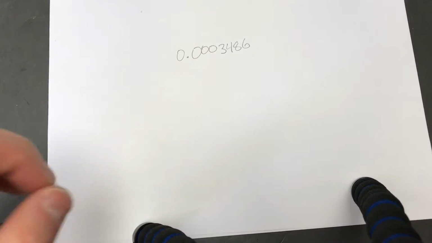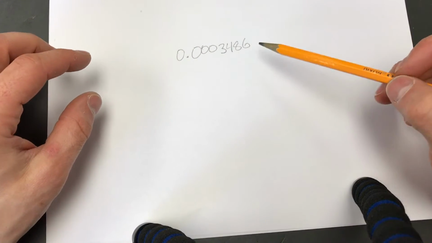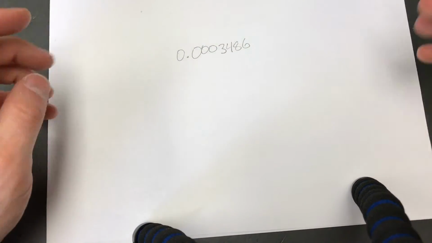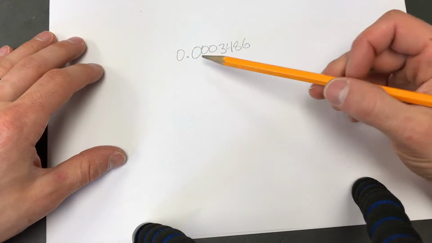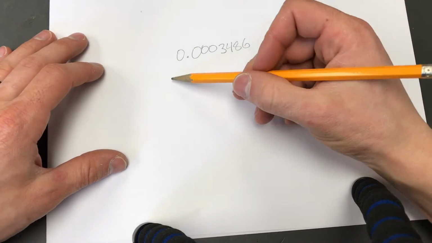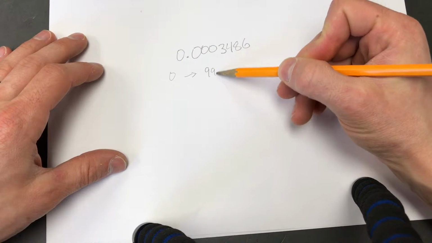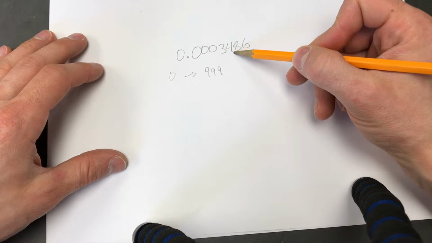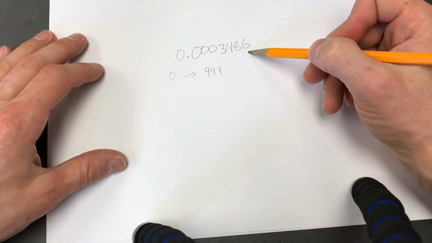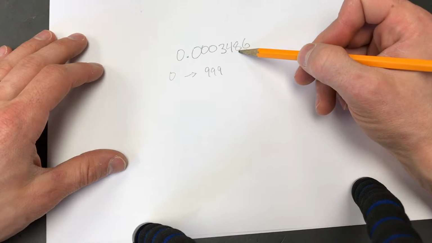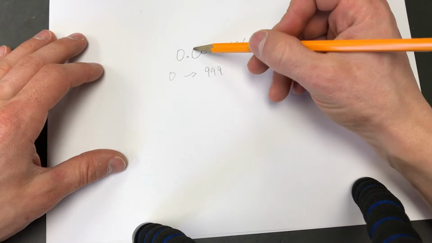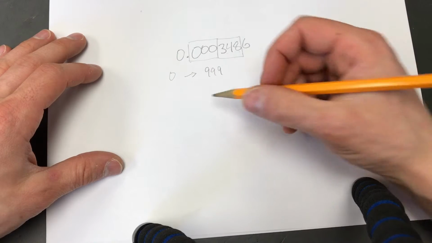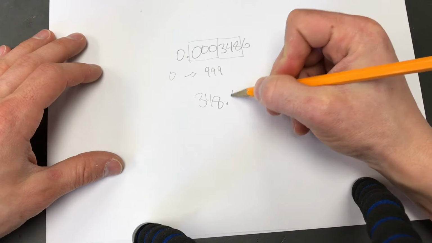Now we have this really small number that we want to put in engineering notation. We don't have any units with it. It's not ohms, or amps, or volts. It's just a number. So we need a number between 0 and 999 like before. We could do 34, we could do 3, we could do 8, we could do 348, but we need to work in groups of 3. So if we split these up in groups of 3, 348 works nicely, so I'm going to write 348.6.